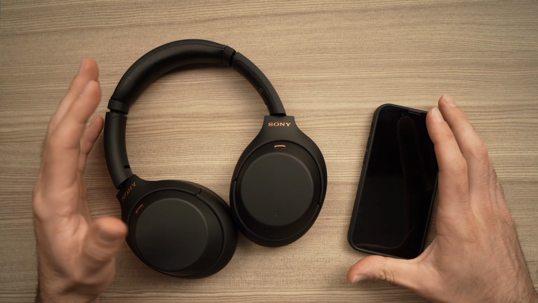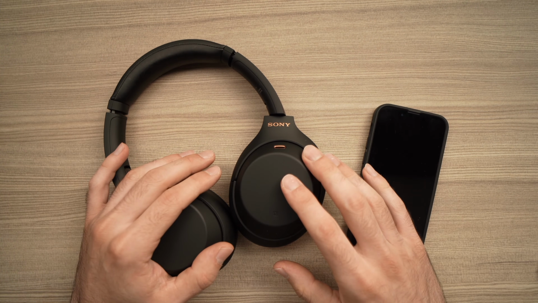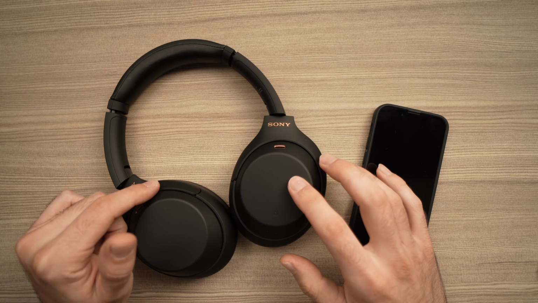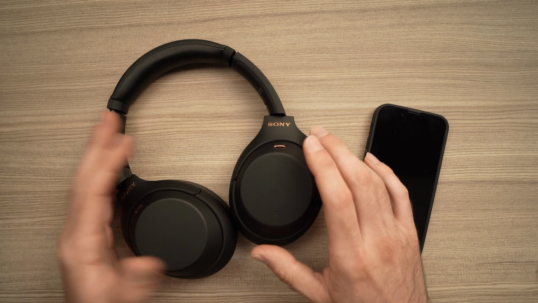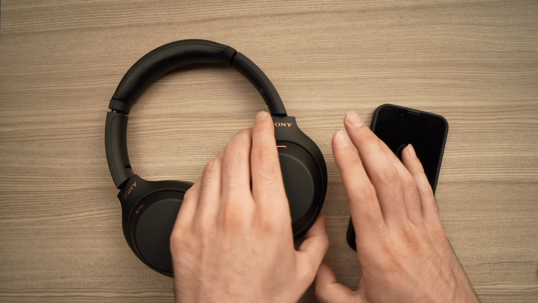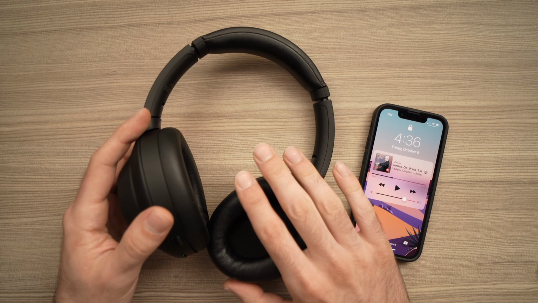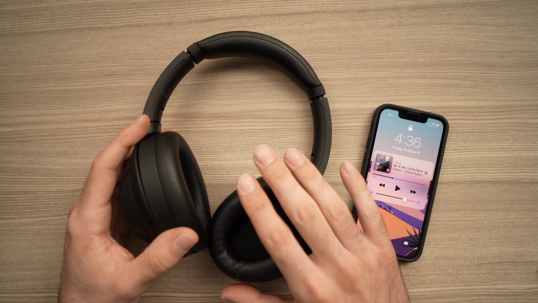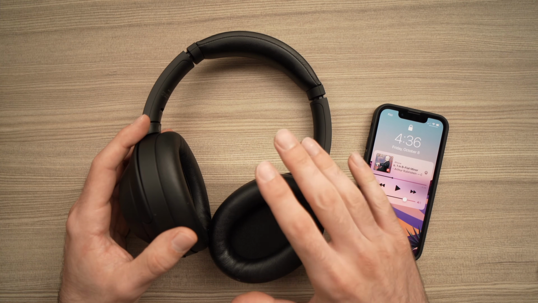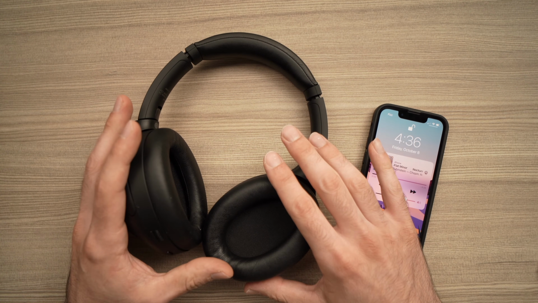In this video, I'll show you how to turn the noise cancelling on and off on your Sony XM4. Well, to turn this on is very simple. You just need to turn the headphones on by keeping pressed the power button, and automatically the noise cancelling will be turned on. But what if you don't want noise cancelling?